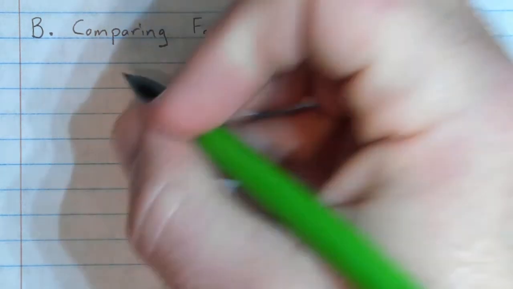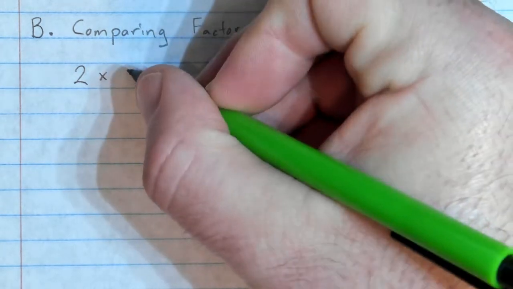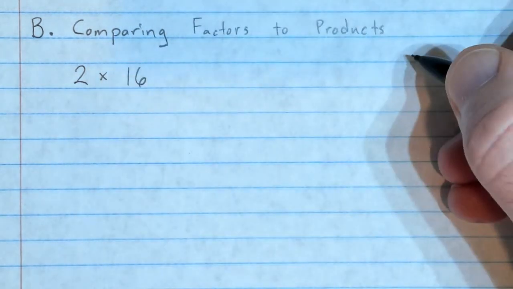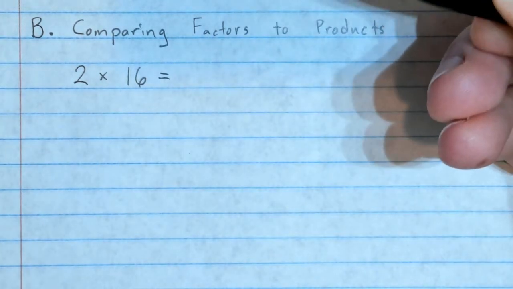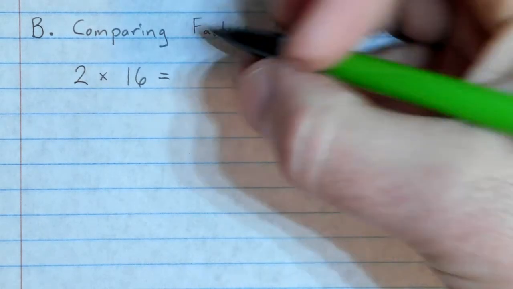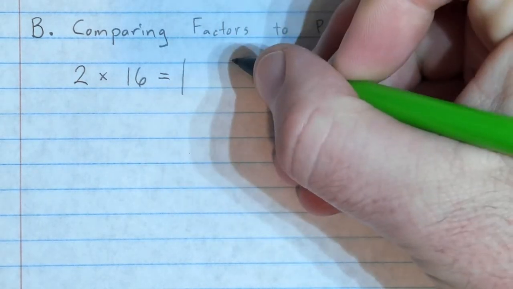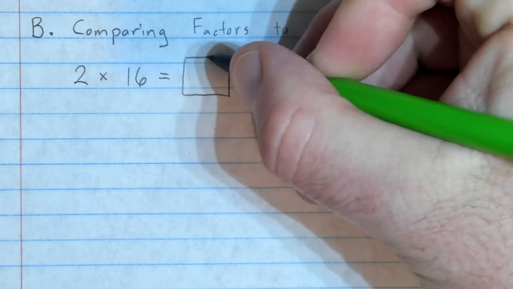What do I mean? Let's take a look at this example. 2 times 16. Now, we could multiply this whole thing out. It would be 32. That's not actually important right now. Although I guess I probably shouldn't have said that. Sort of gave away the next part.